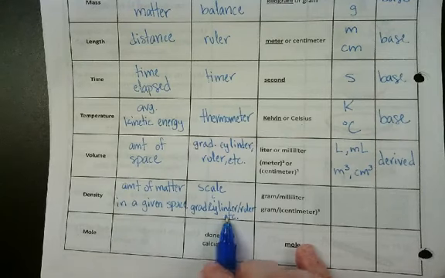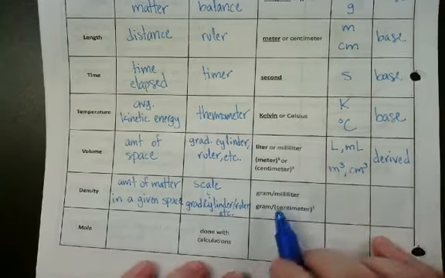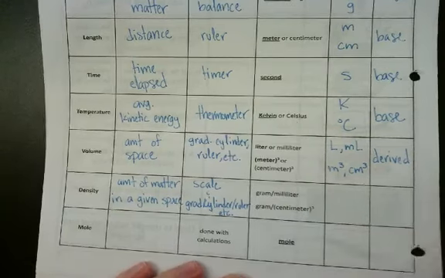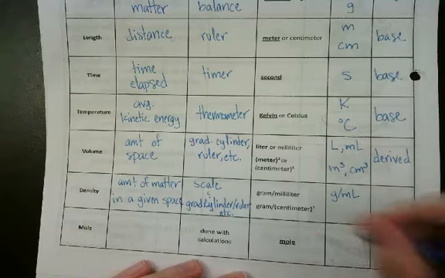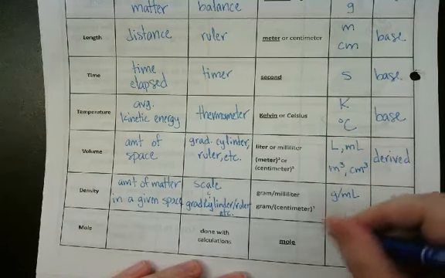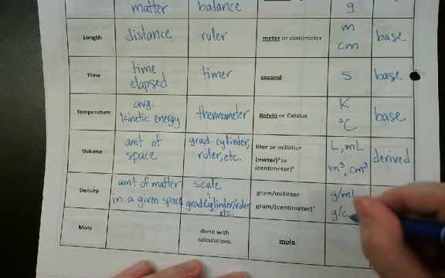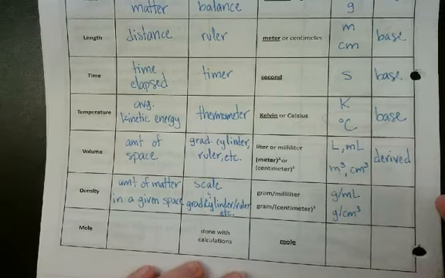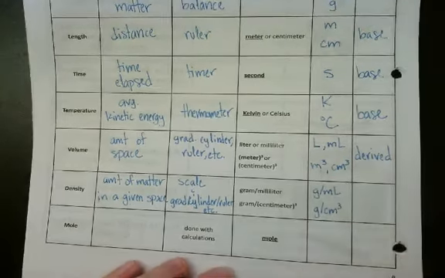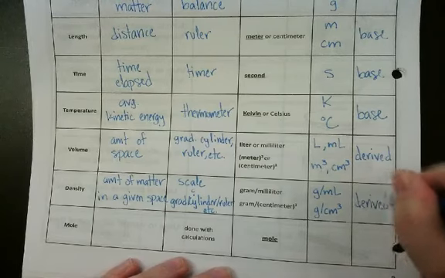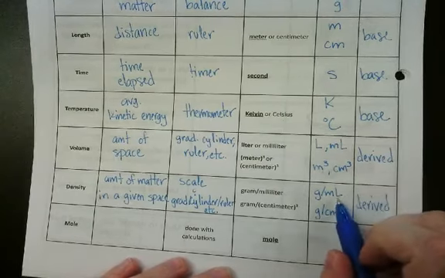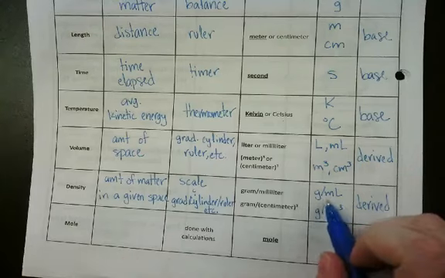Okay, the units that we'd use for that are grams per milliliter and grams per centimeters cubed. What are those going to look like? g/mL and g/cm cubed. Do you think it's base or derived? Derived for sure. We have different units here, more than one type of unit, and that automatically should tell you it is a derived unit.